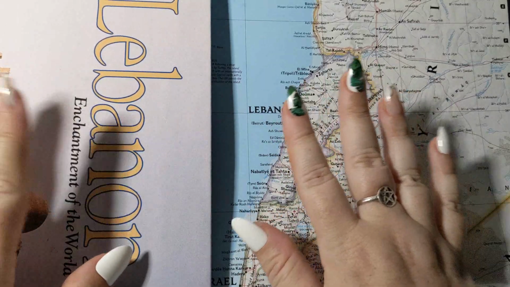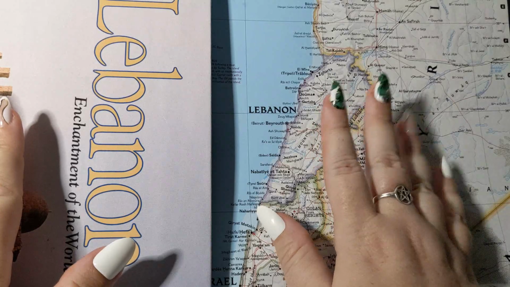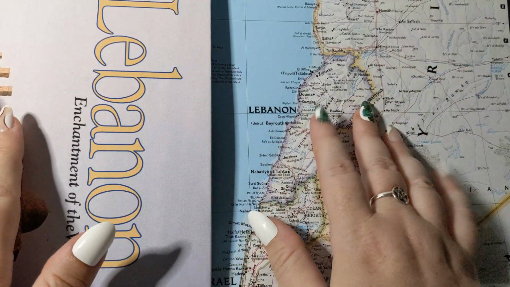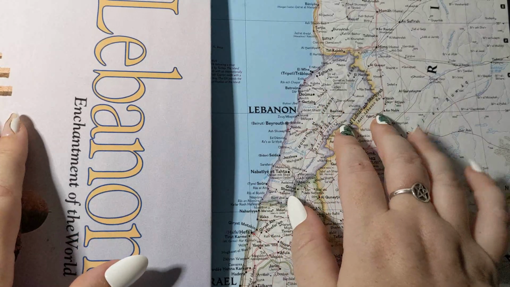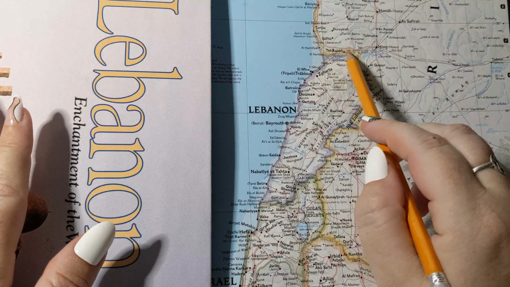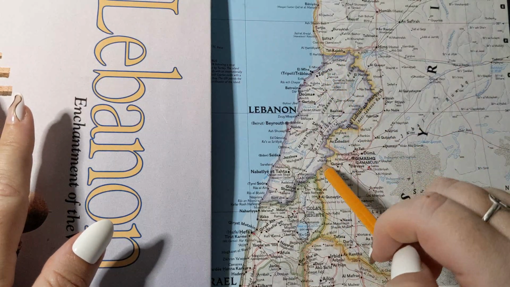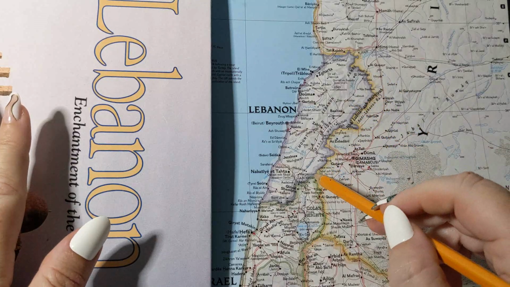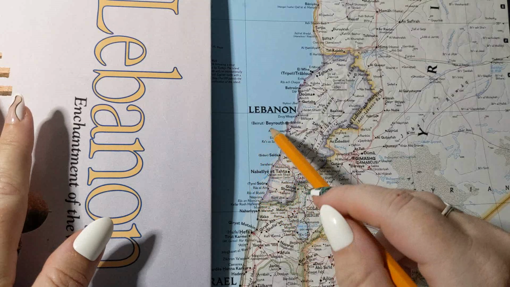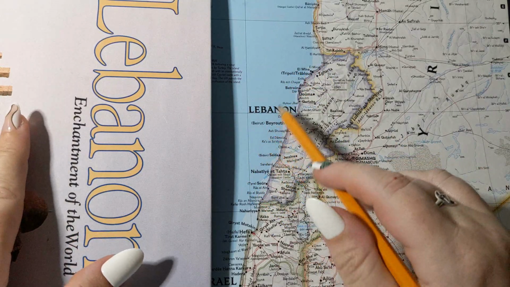So, Lebanon. Lebanon is located in the Middle East of Western Asia in an area known as the Levant. It has this border with Syria up here. It's a very long border. And it has a border here with Israel. And this over here is the Mediterranean Sea. Very, very important to its history.